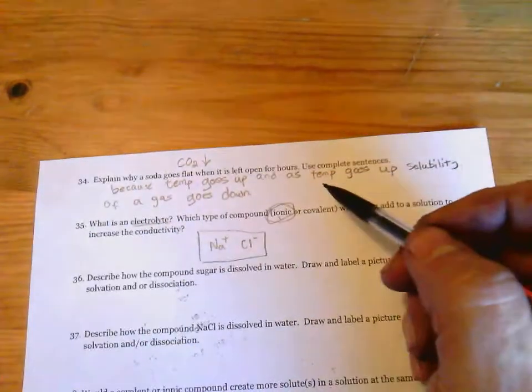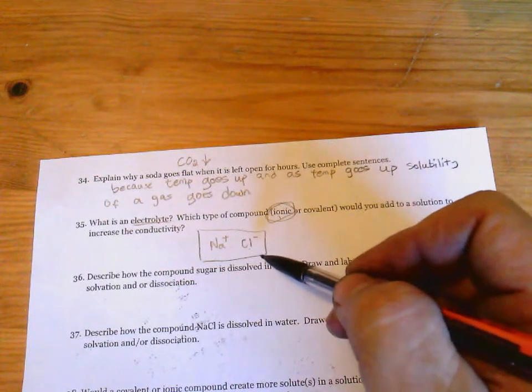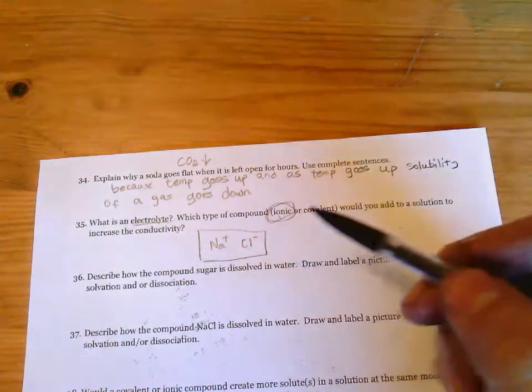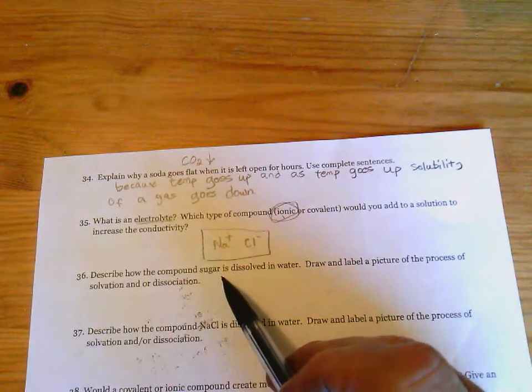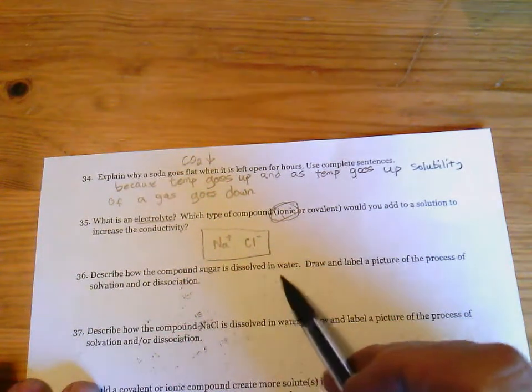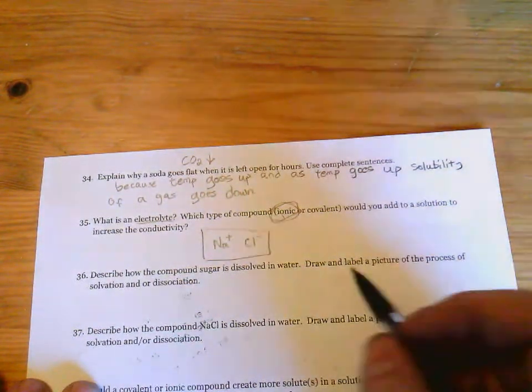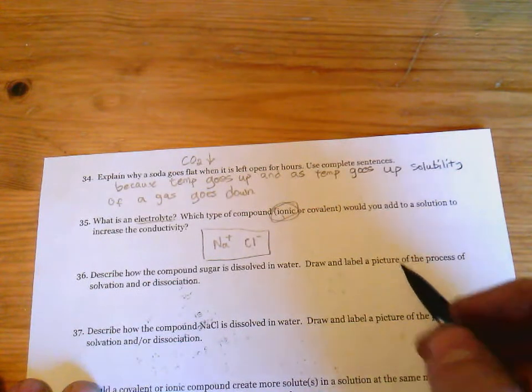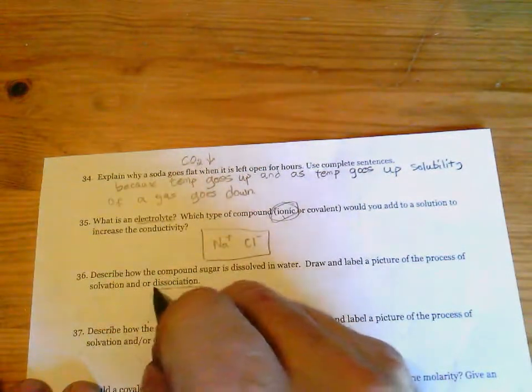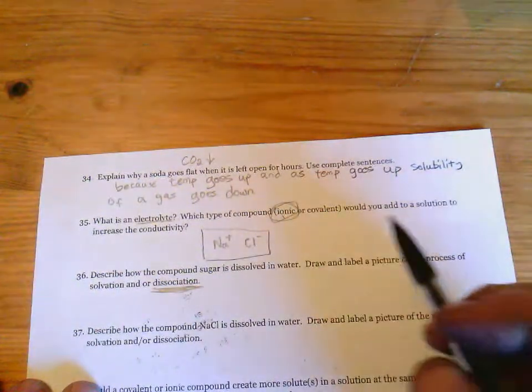Hopefully I drew enough pictures on the board so that I don't have to draw too many more. Describe how the compound sugar is dissolved in water. Draw and label a picture of the process. Okay, does it dissociate? Dissociation. No, it does not.